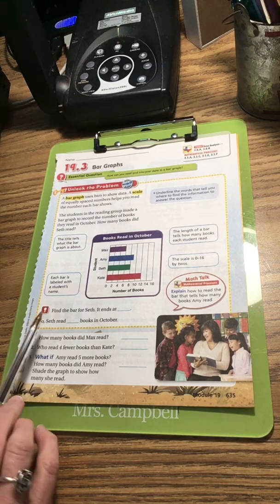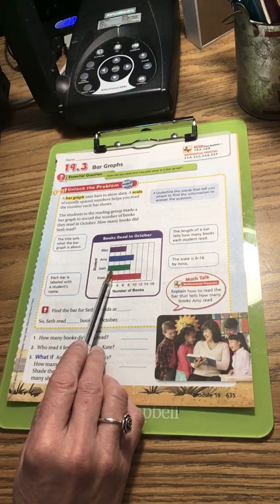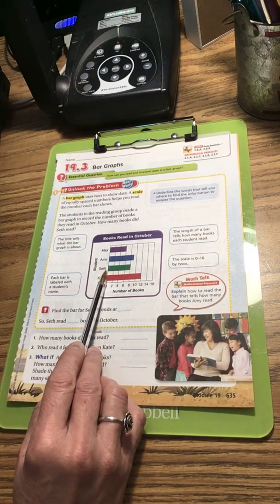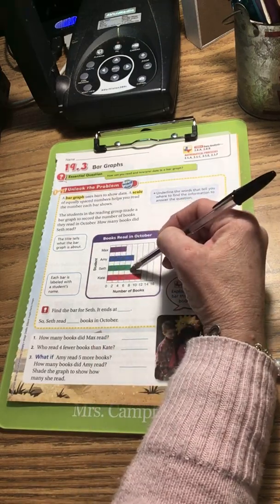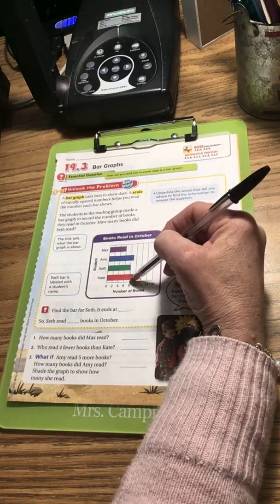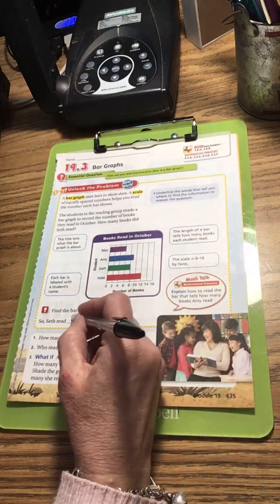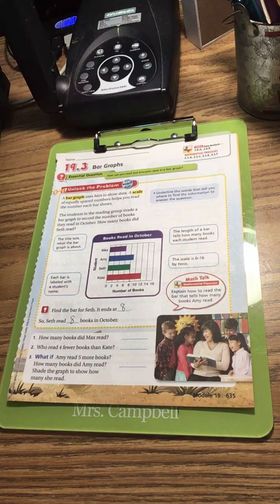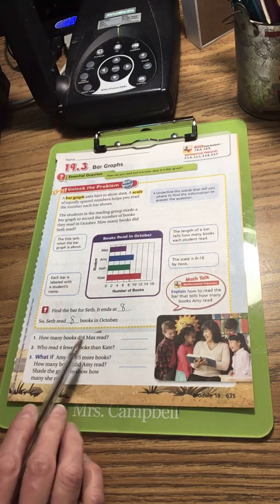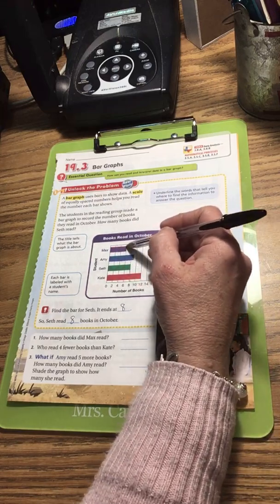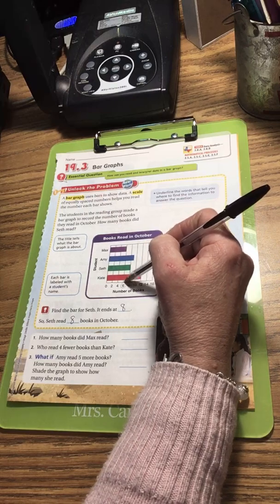Okay, so the first thing we're supposed to do is find the bar for Seth. Seth is the green one. Do you see that? It ends at, and you follow the line down, it ends at 8. So Seth read how many books in October? He read 8 books. How many books did Max read? It's number 1 here. So Max, you're going to follow Max over here. Wherever he stops, you're going to follow that line down. That line goes down to the 6.